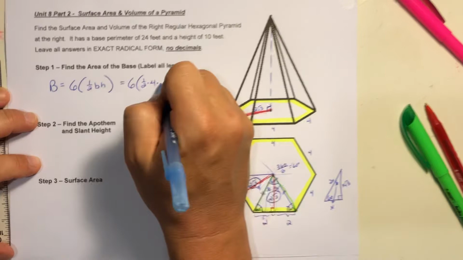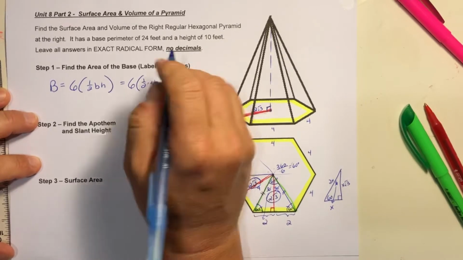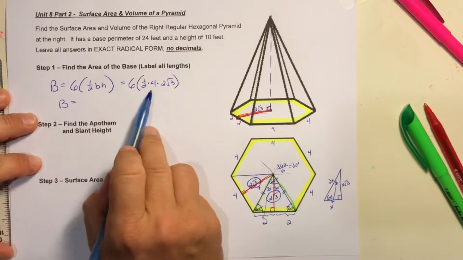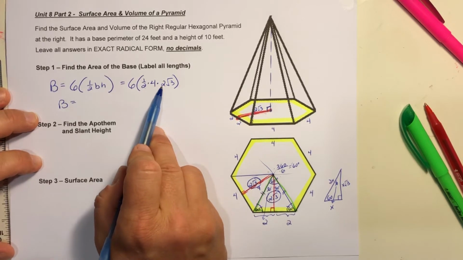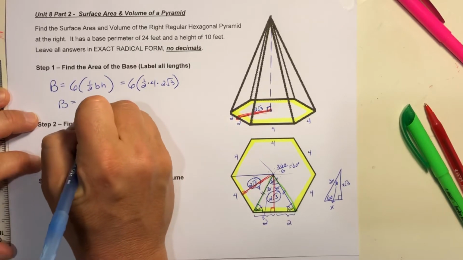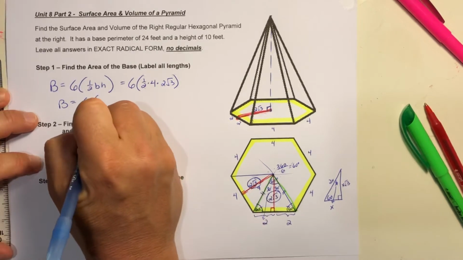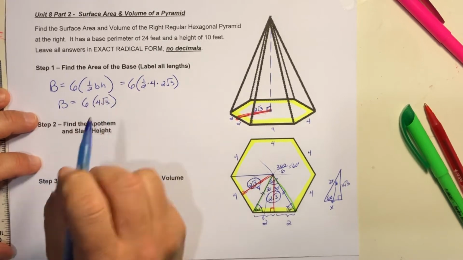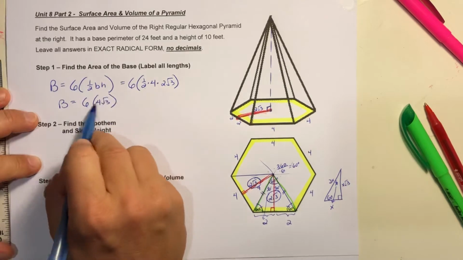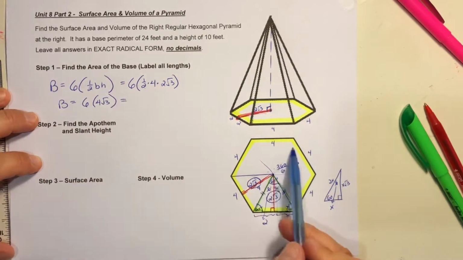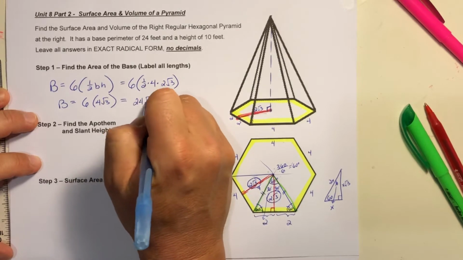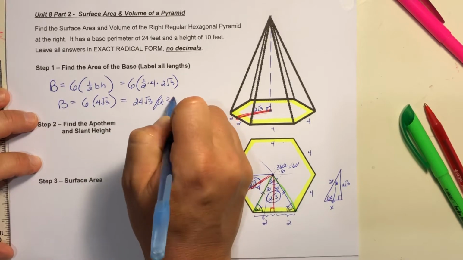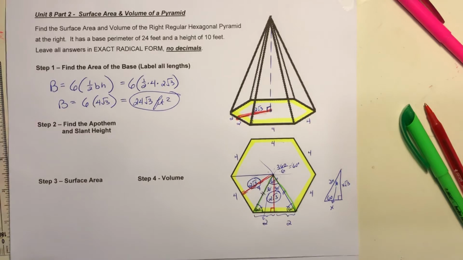which is 2 radical 3. Okay, so what I want to do first is do the stuff inside the parentheses here. Half times 4 is 2. 2 times 2 is 4. So each triangle is 4 radical 3 square feet, and I'm going to multiply that 6 times to get the area of the full hexagon. So that's going to be 24 radical 3 feet squared. Okay, so that's the area of the base.